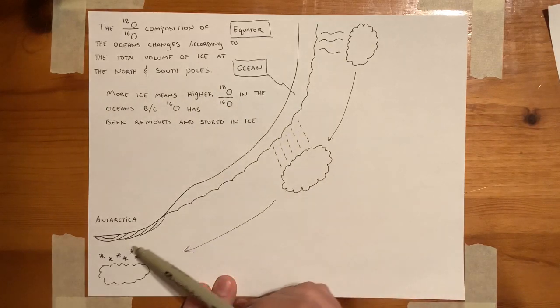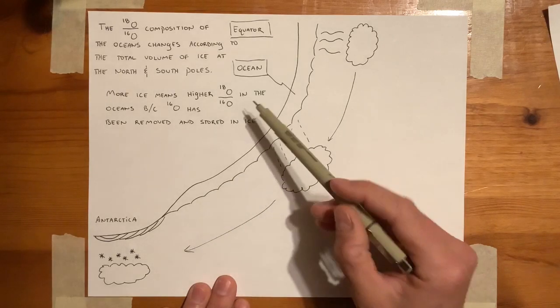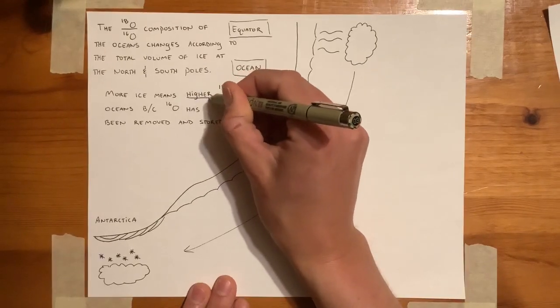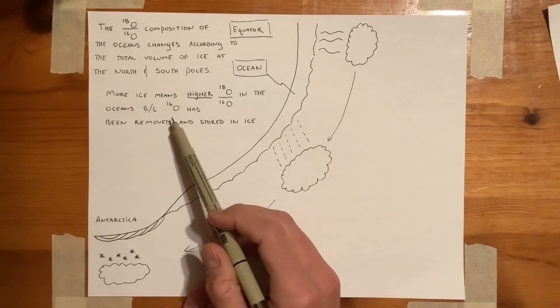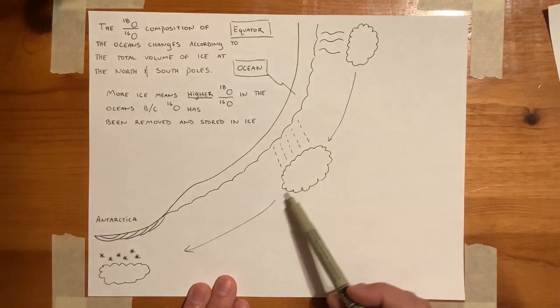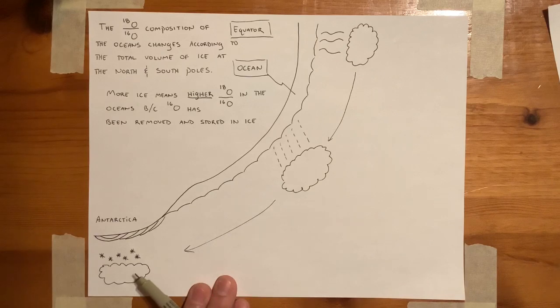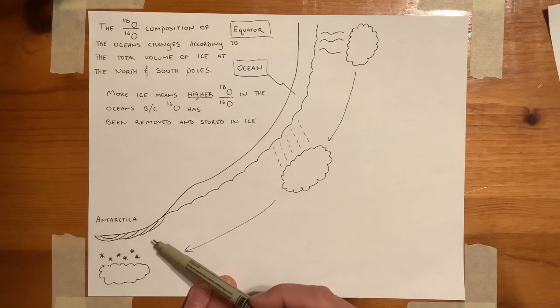If there's a lot of ice, right, more ice at the North or South poles, that means that the oceans will have a higher oxygen 18 to 16 isotope ratio because that oxygen-16 has been removed by evaporation and transported to the poles, eventually to be deposited as snow and ice, right, stored in these ice caps for a very long period of time.